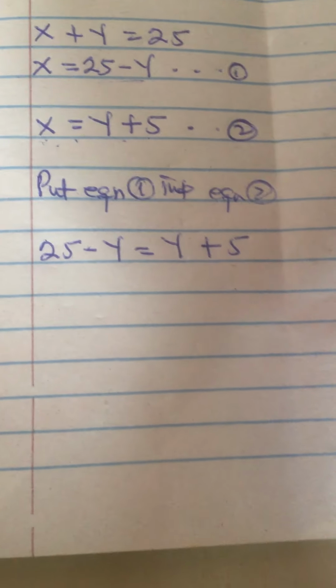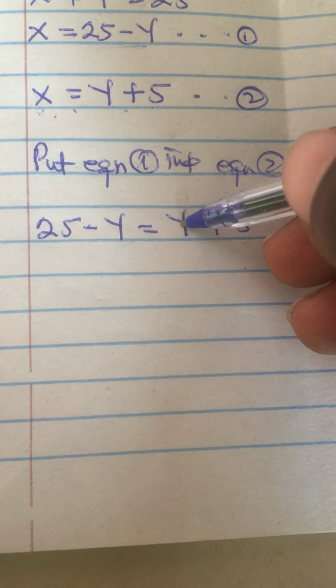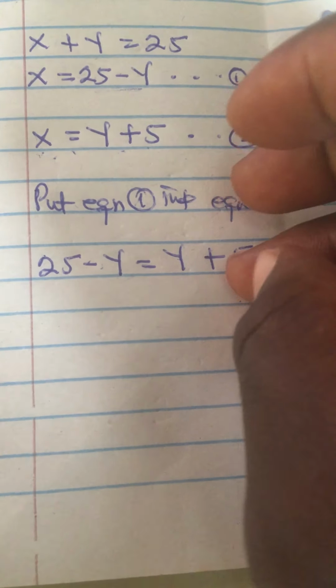Now let's group the subject, take y to the other side and then the numbers to the other side. You can group the alphabet to the right side or the left side, or group the numbers to the left side or the right, anyhow you want to do it.